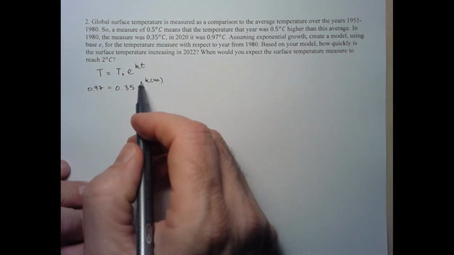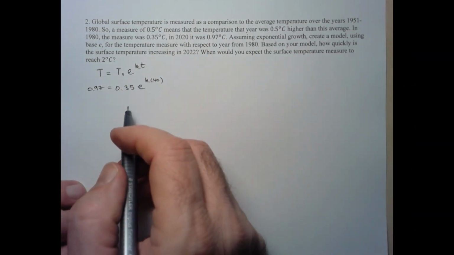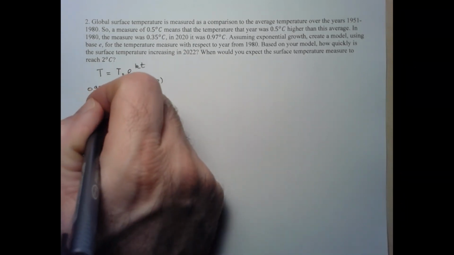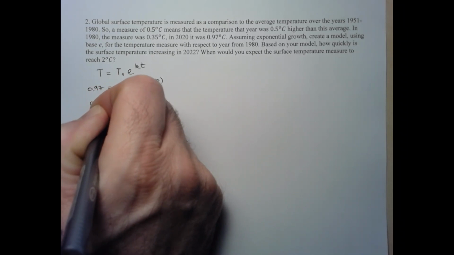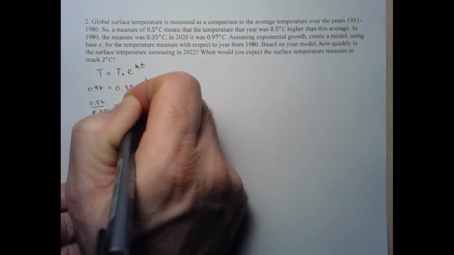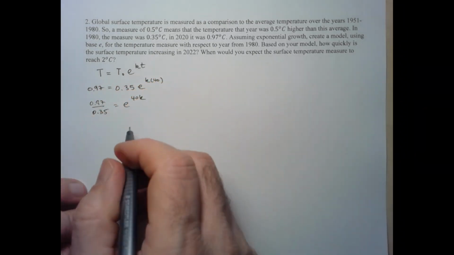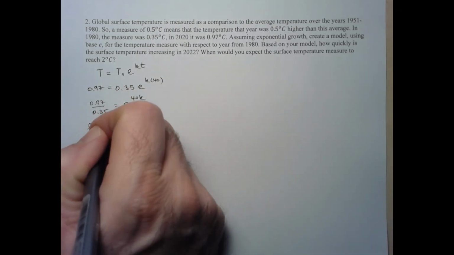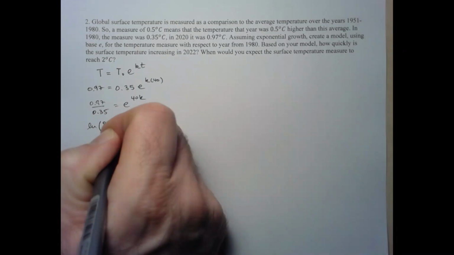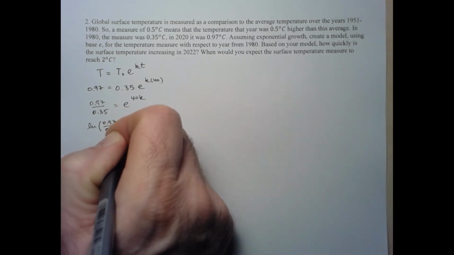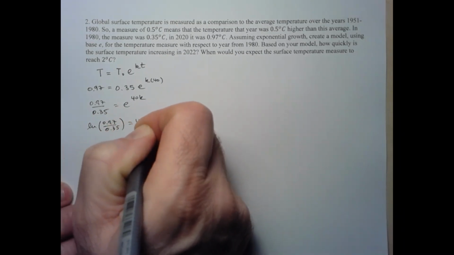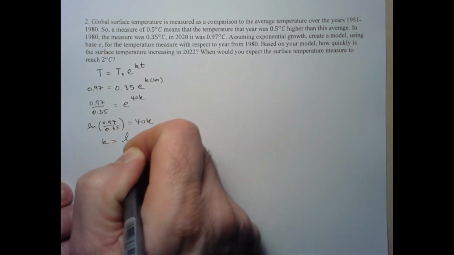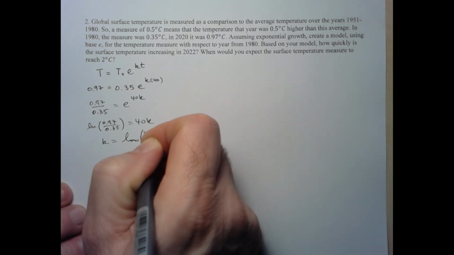And here we see that the only unknown I'm left with is the k. Okay, so let's divide both sides by 0.35. And then we're going to take the natural log of both sides to solve for k. So ln of 0.97 over 0.35. And then I'll divide this whole thing by 40.